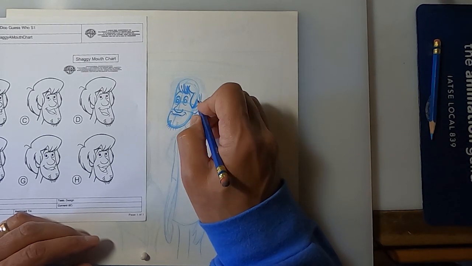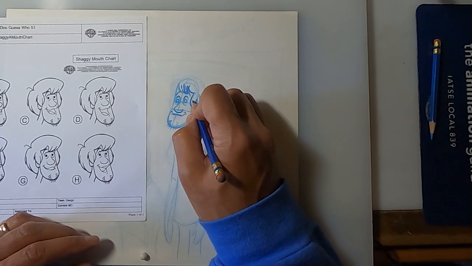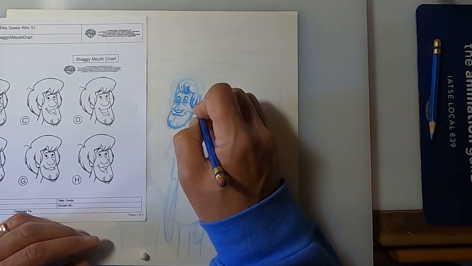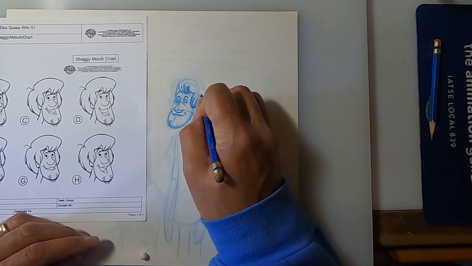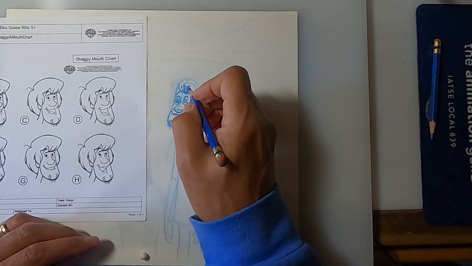So we'll do this. Let's see. This here, go here. If we just reverse everything that we're looking at on that side. And then up like that.